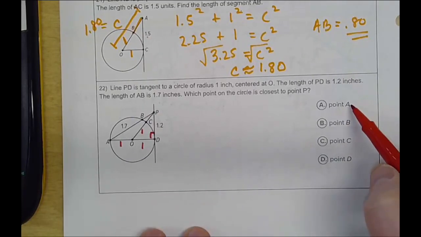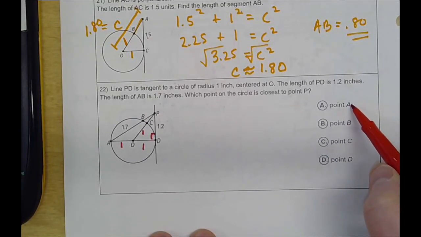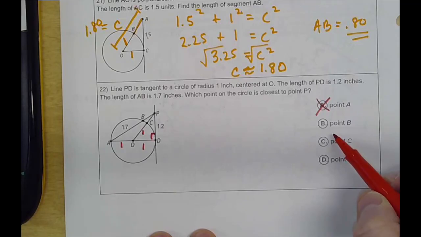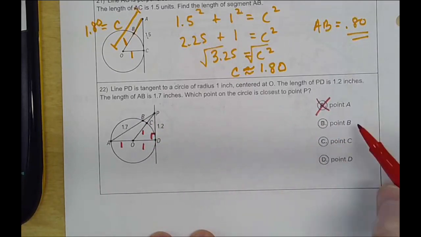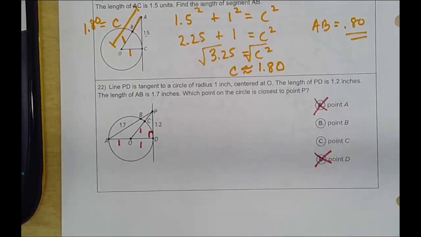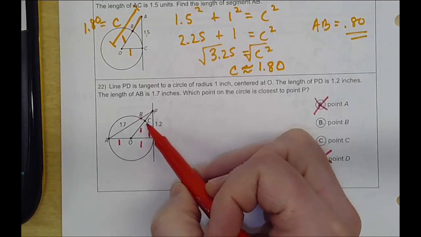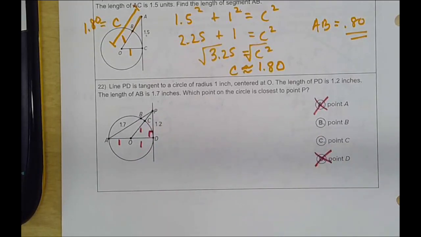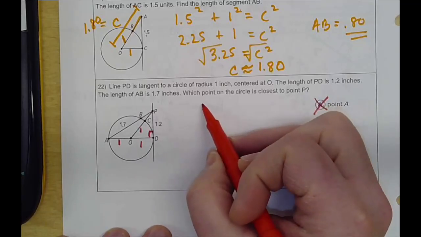Oh, here's our choices. Well, it's not A. It's either B or C, right? It's not D. So which one's going to be closer to point P? Now, just looking at it, I can kind of tell it's going to be C because of the angle, but I'm sure we have to come up with some sort of proof. I think we have to do Pythagorean theorem.